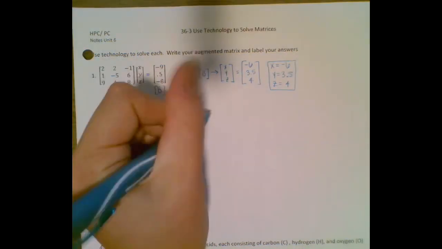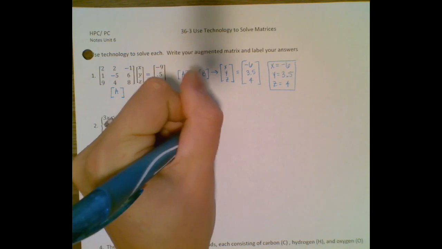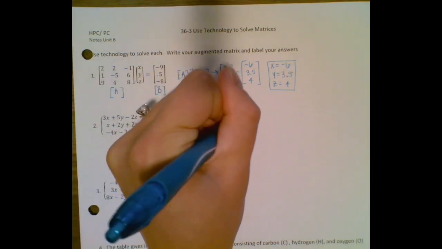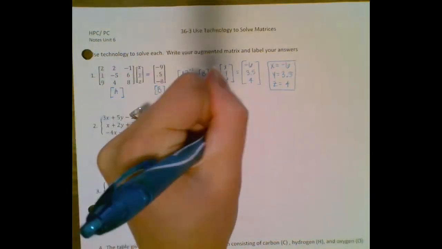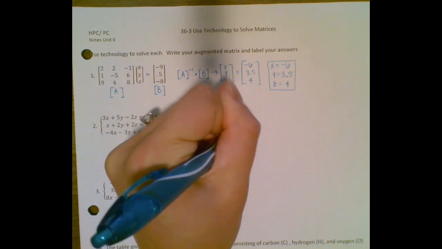X, Y, Z, negative 34.5, negative 1.5, and 16.5.